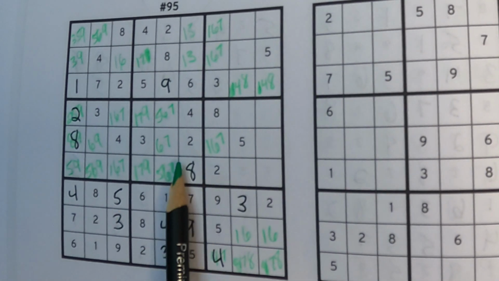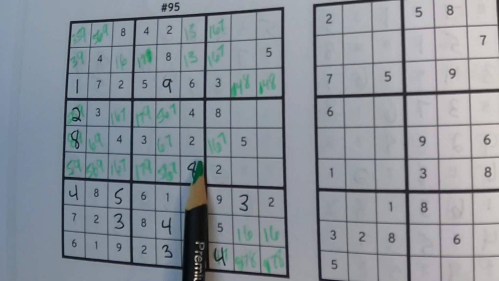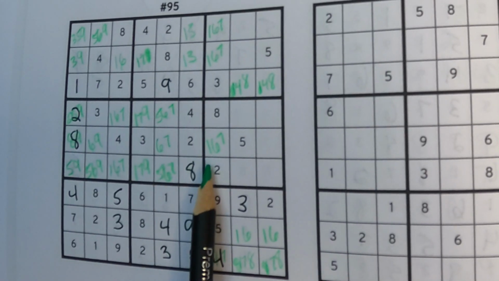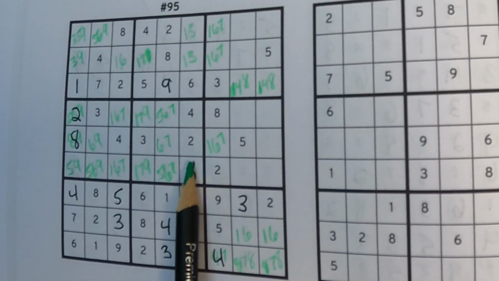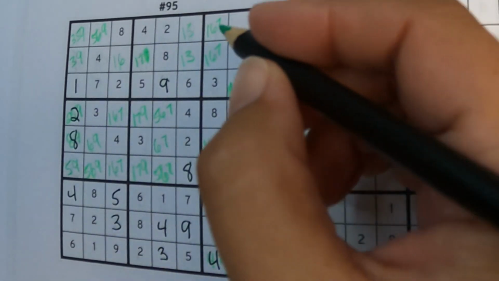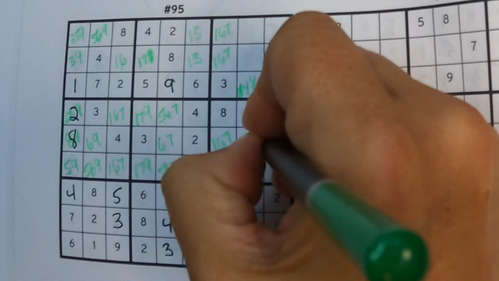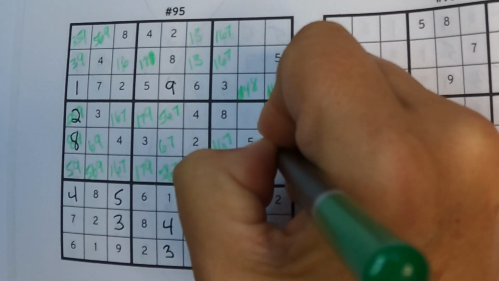For this row, we're missing 1, 6, 7, and 9. And I don't see any help, so 1, 6, 7, 9.